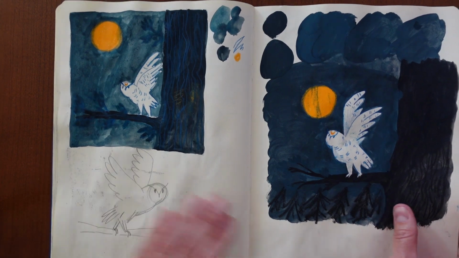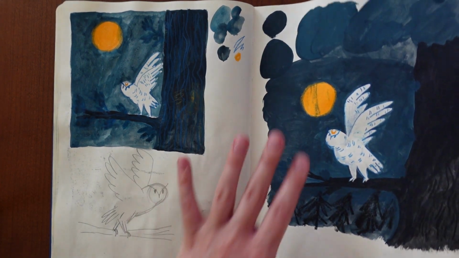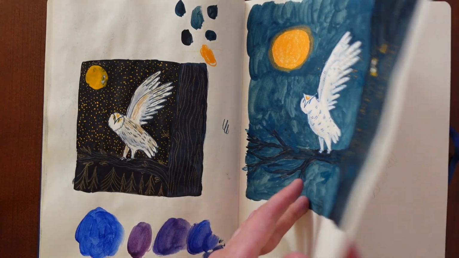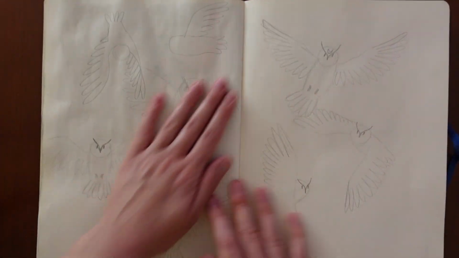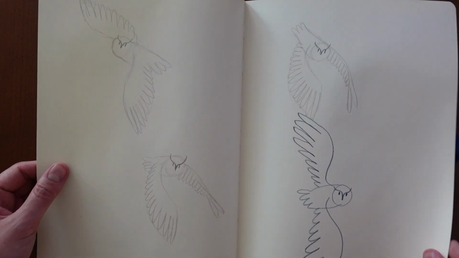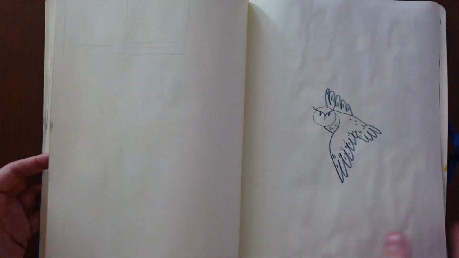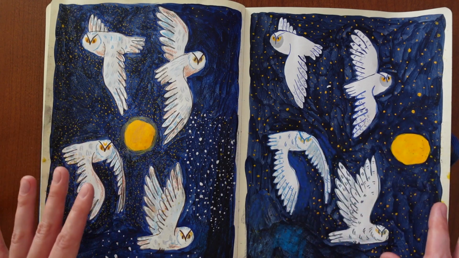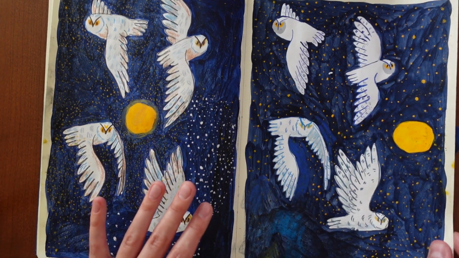Then I created more color sketches. Then I sketched owls. Then I tried new color palette with dark blue acrylic.